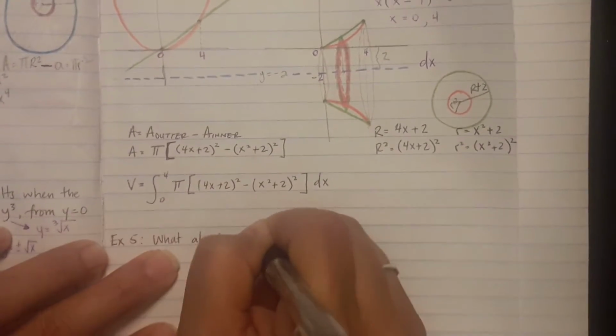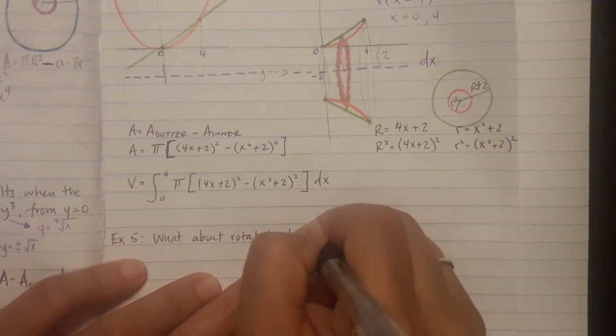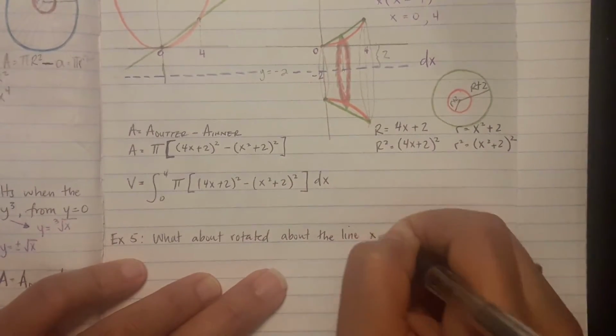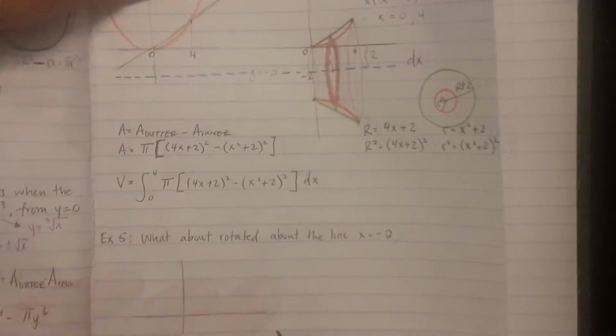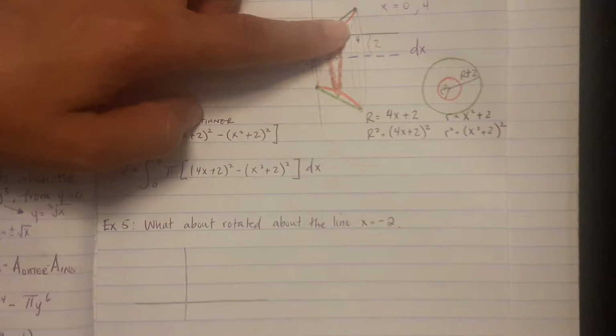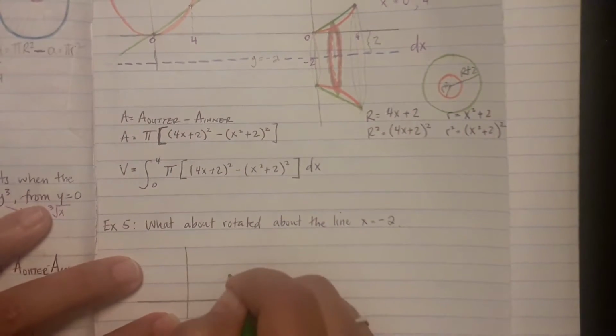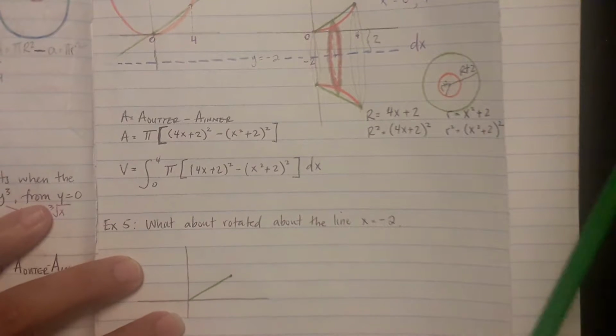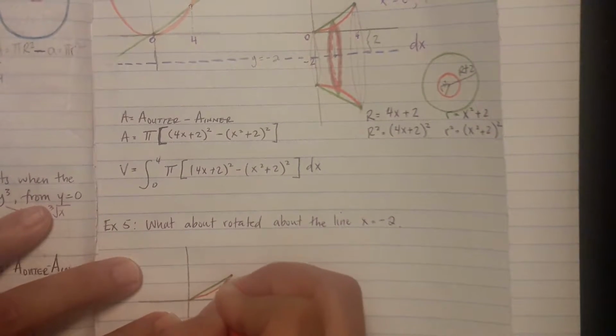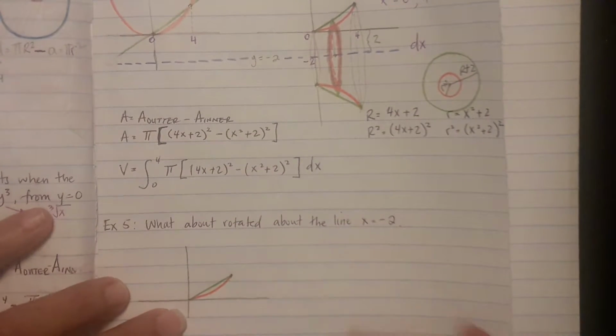Now let me take a look at one last example. Let's say it's the same question, but what about if it's rotated about the line x equals -2? So instead of y equals -2, x equals -2. So we're going to copy that exact picture down since we already know what it looks like. And instead of rotating it around y equals -2, we're going to rotate it around the line x equals -2.